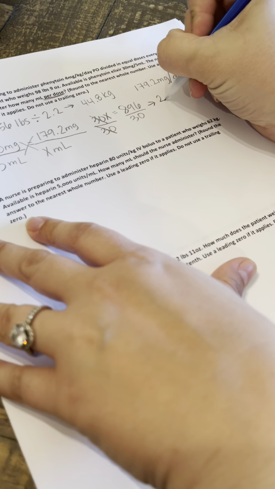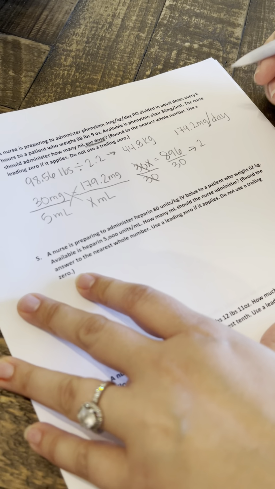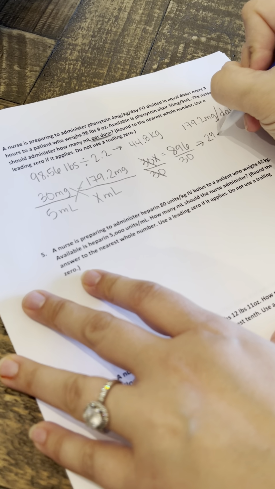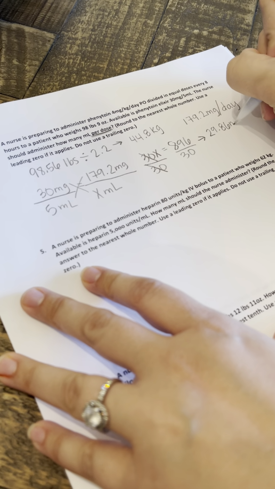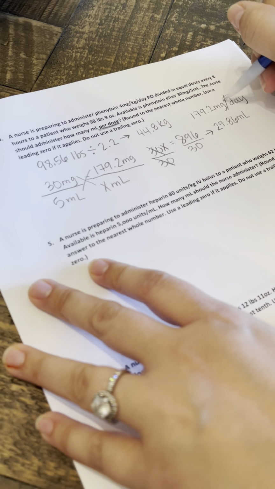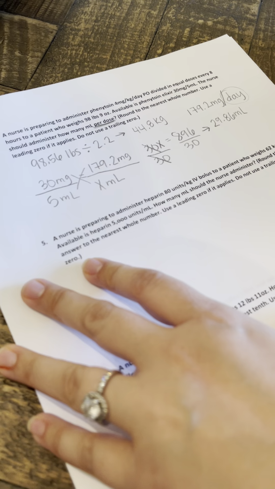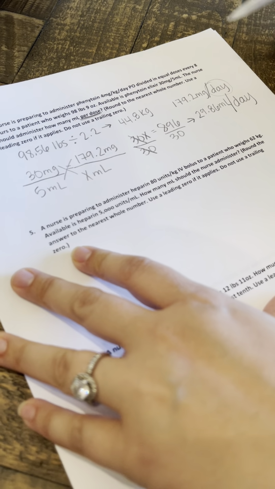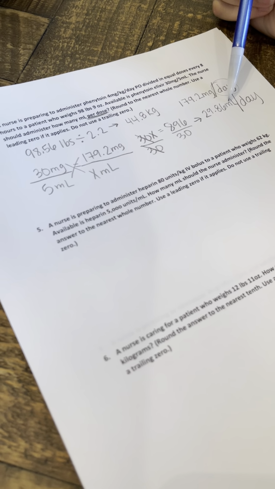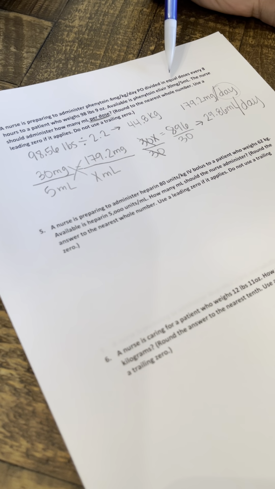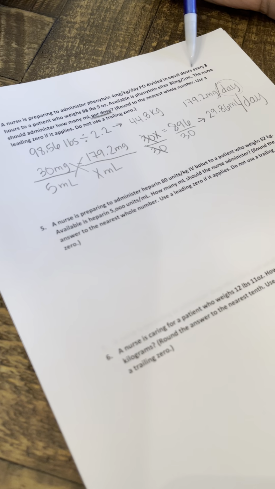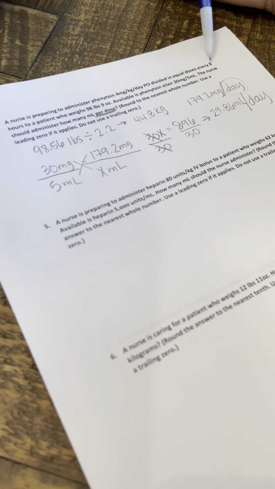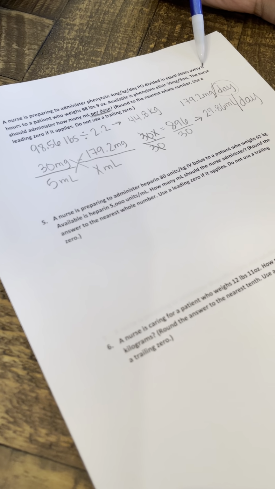So we're going to give 29.86 mLs. Still continue with what we have going on here. We're still talking about per day. So we're going to give 29.86 mLs per day. But we need to know how many per dose, and we're going to give it every 8 hours. Every 8 hours is 3 times a day.